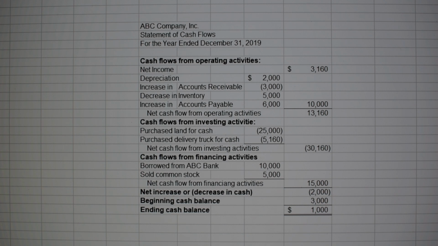You can see we start off with the net income, make the required adjustments to arrive at cash flows from operating activities of $13,160. Then we list the investing activities to total $30,160. Then we total the financing activities, list those and total them up. It's $15,000.